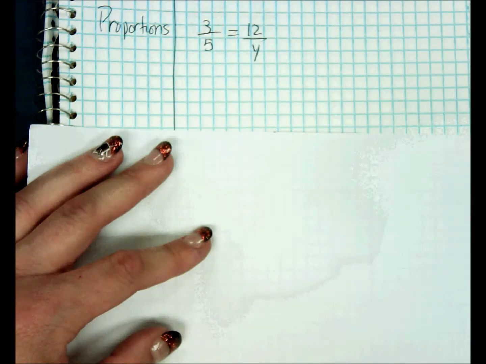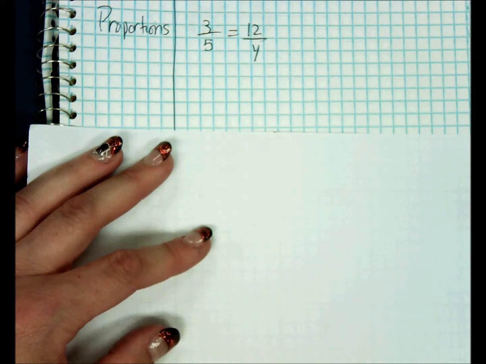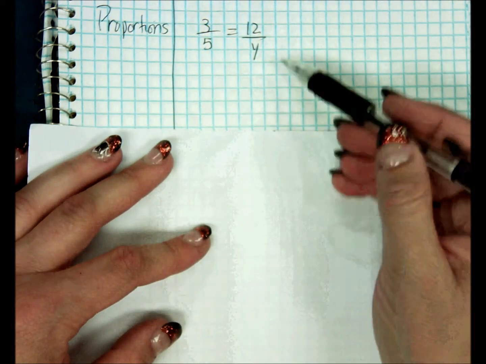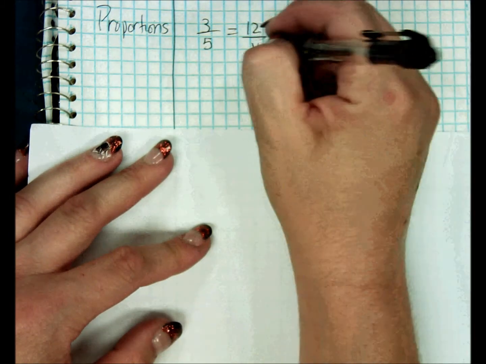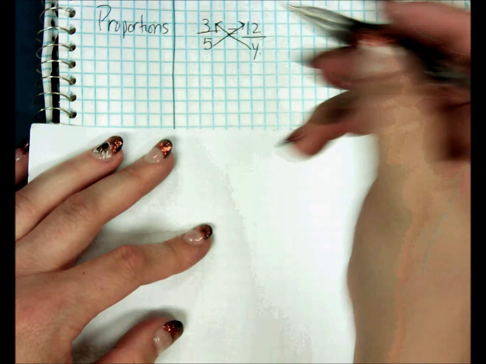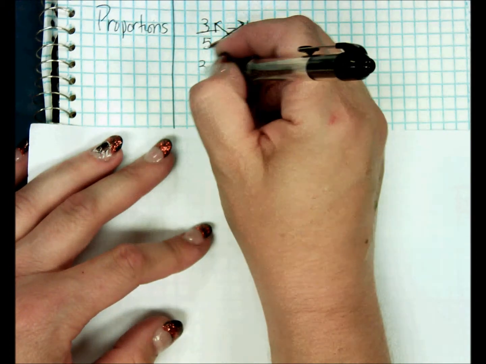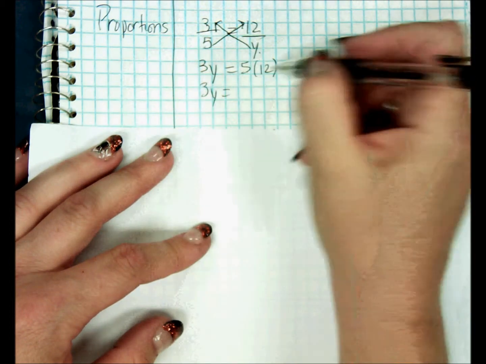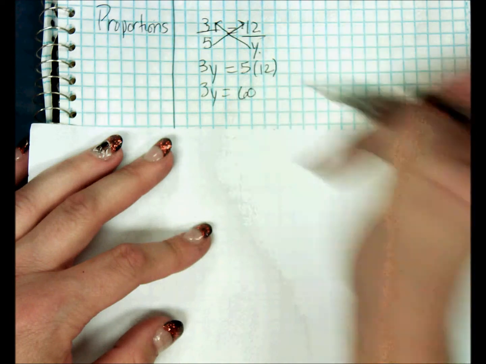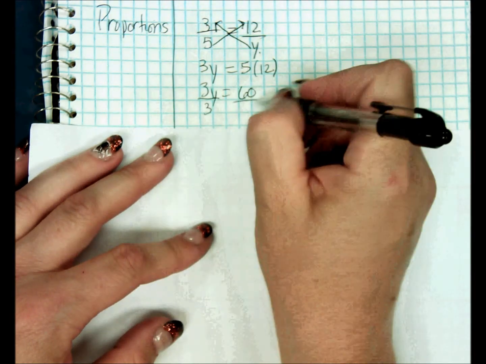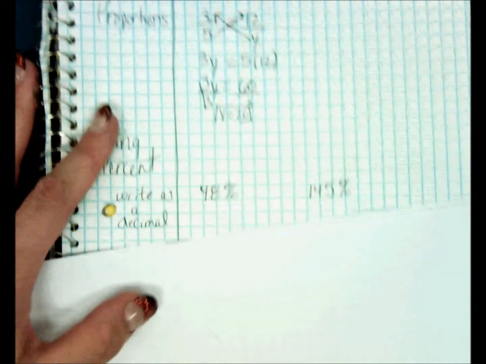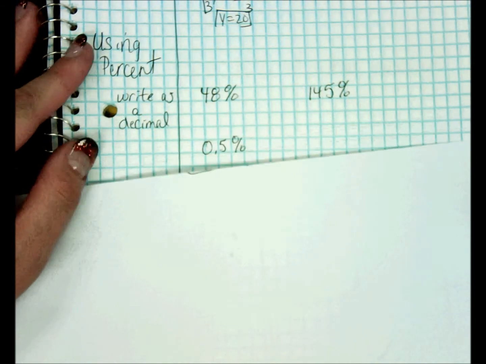So you reviewed proportions, and proportions you've been doing for several years, so it's just a quick review. In the case of using it in algebra, we know that this fraction equals this fraction, so that helps us be able to solve for y. And what we've used for so many years is cross multiplying. So 3 times y is 3 times y, and 5 times 12 is 5 times 12. Clean that up. 5 times 12 is 60. Simplify by dividing both sides by 3. y equals 20.